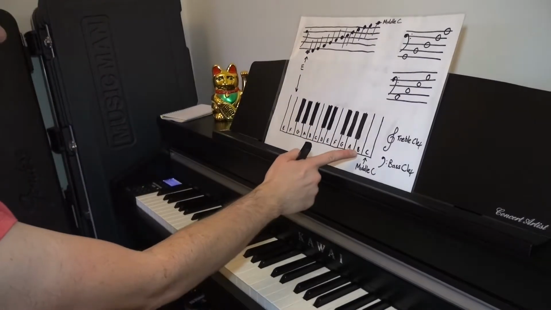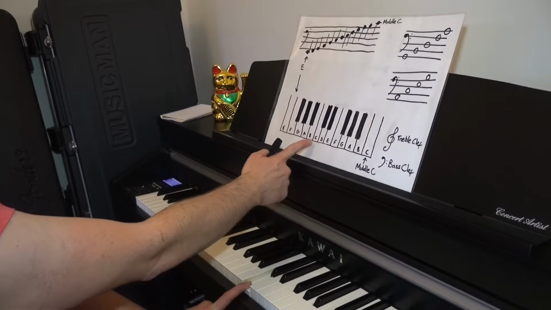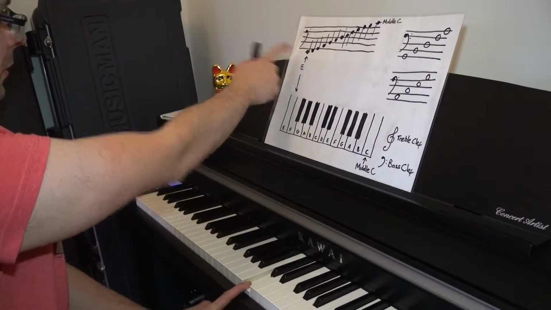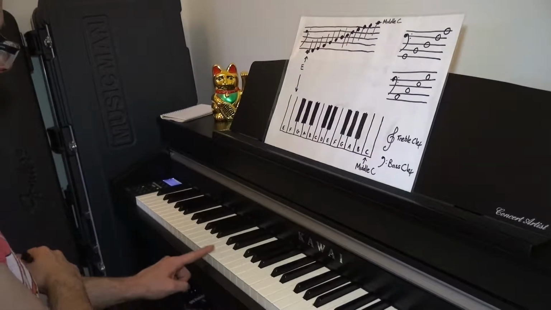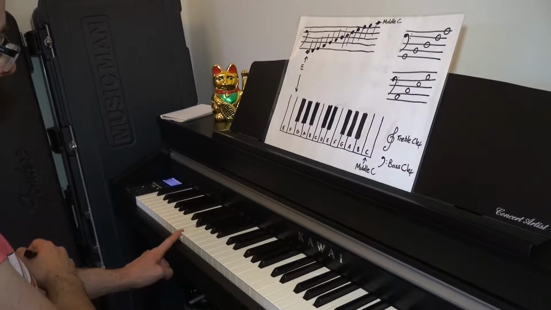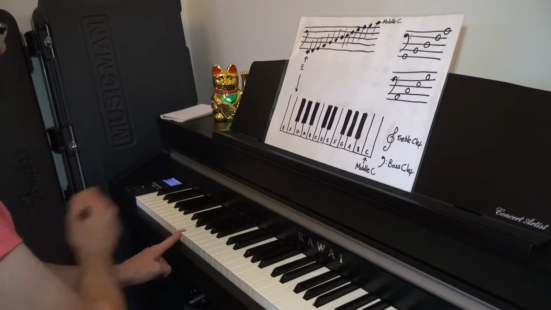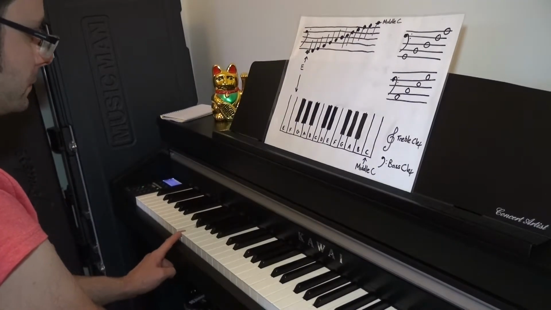So if we take middle C, which is there, we're coming down a full octave and a half to the E that's the lowest note drawn on my stave here. So it would be not this E, but this one. So middle C, the lowest note on this particular stave, which is that E right there.